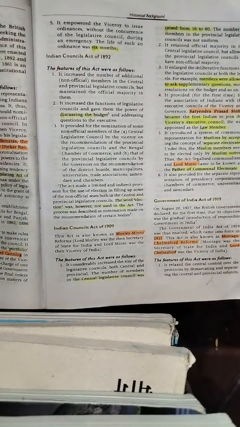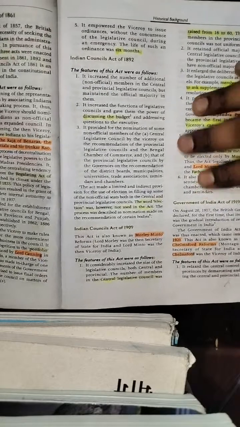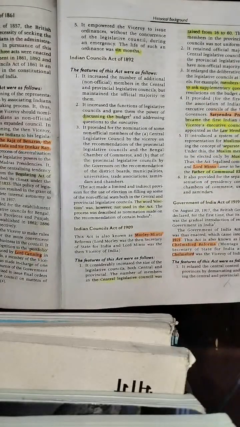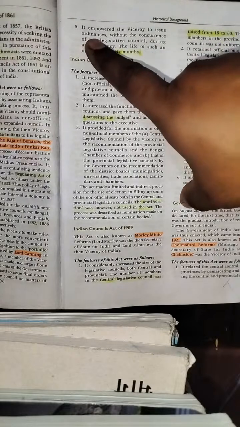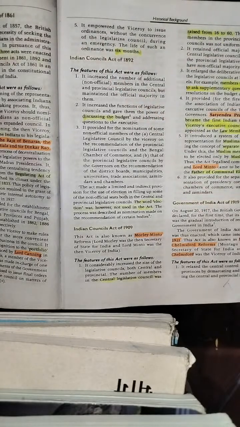It empowered the Viceroy to issue ordinances without the concurrence of the legislative council during an emergency. The life of such an ordinance was six months. Indian Councils Act of 1892.